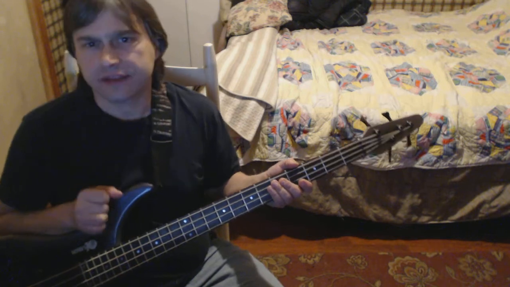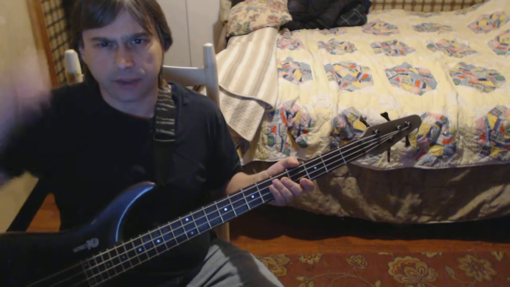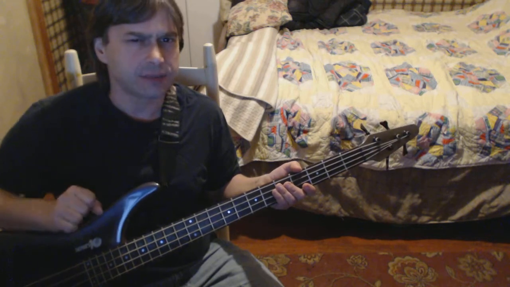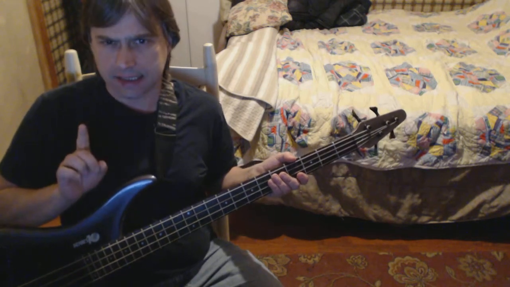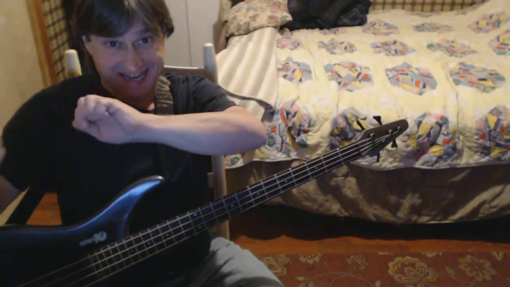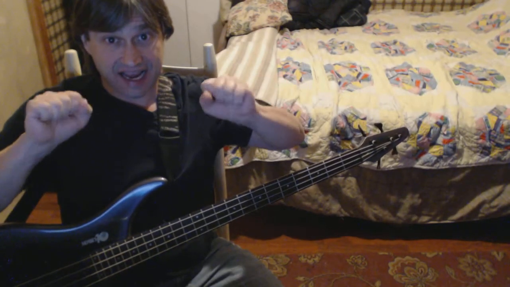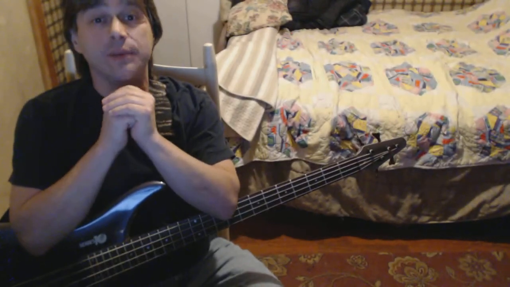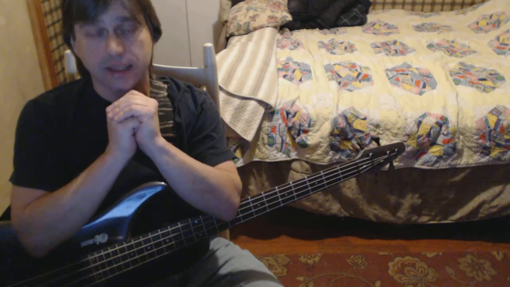The other thing I think we should take a look at, when you are a new bass player, you've never played before, or you haven't played very long, is that we've got to get our hands able to move the strings in the way that we need our hands to move to play.